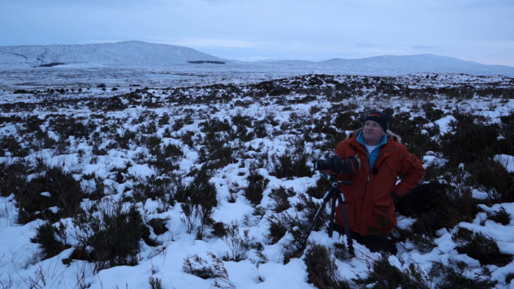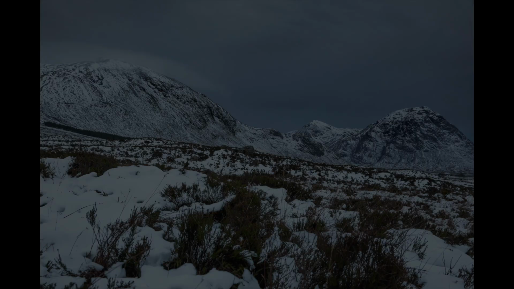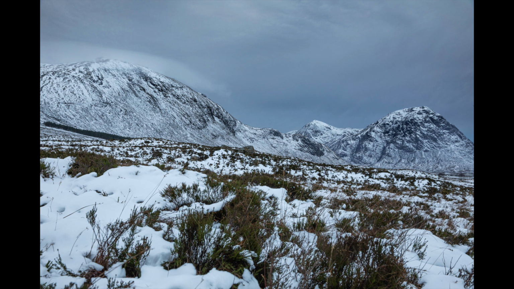I've had to speed up my shutter speed a bit because it is getting lighter. So I'm now shooting at a fifth of a second, f8, ISO 100. I've got the tree square in the centre of my image with the buckle on the left and the mountains on the right. There's a nice wee halo coming up above the Glencoe ski resort behind me, so I might get a shot of that.